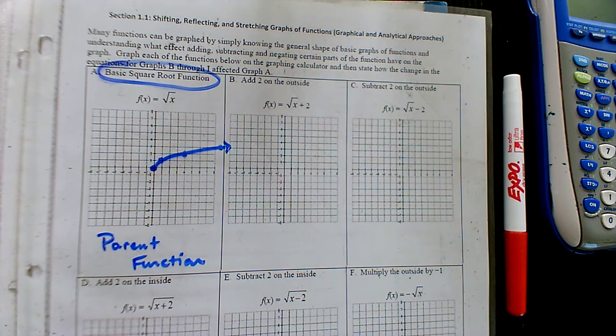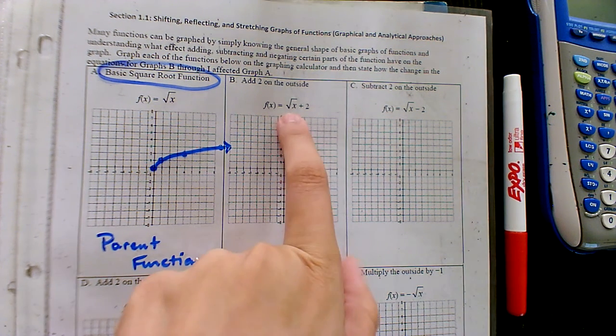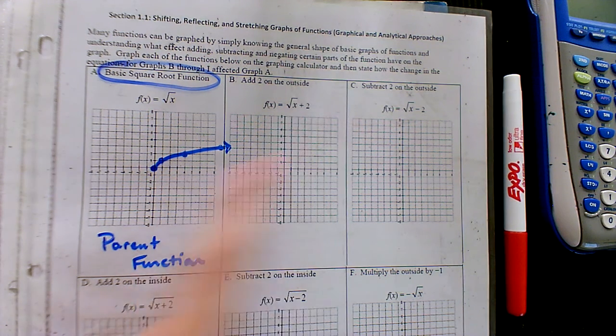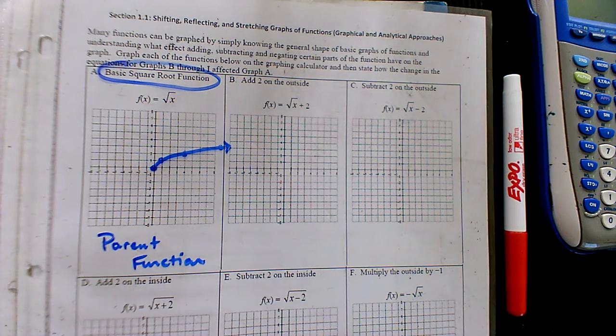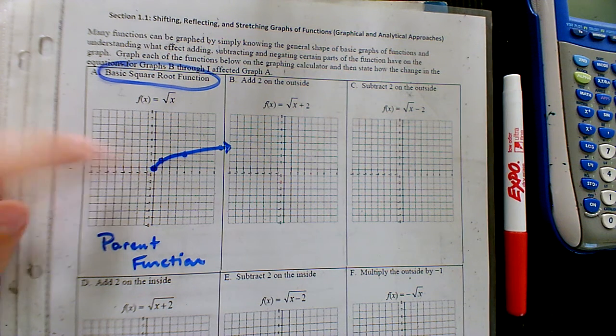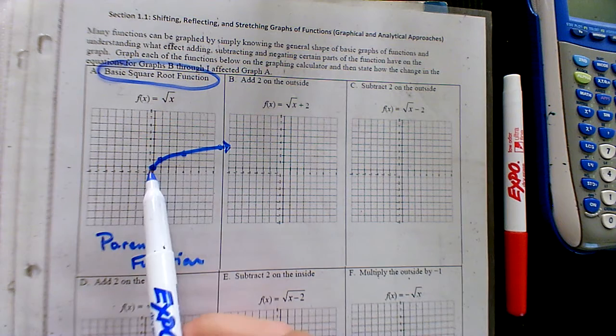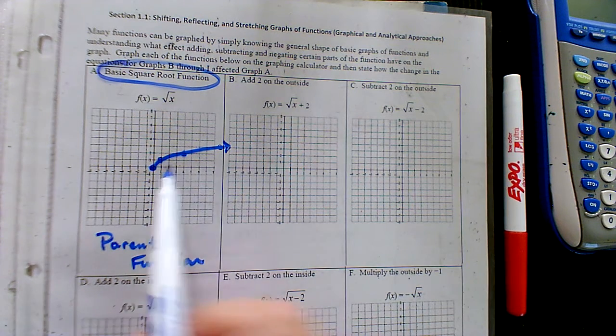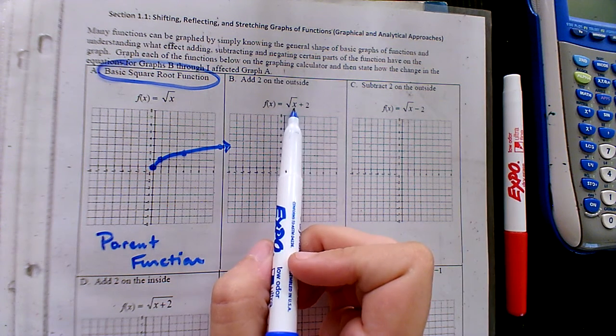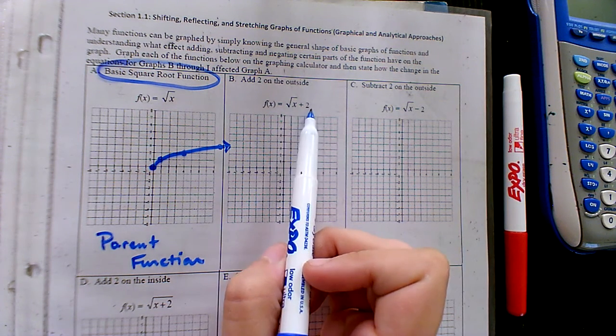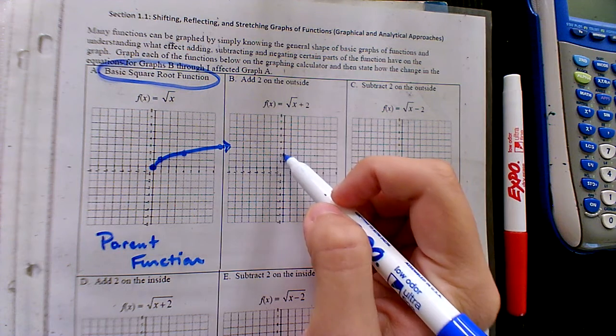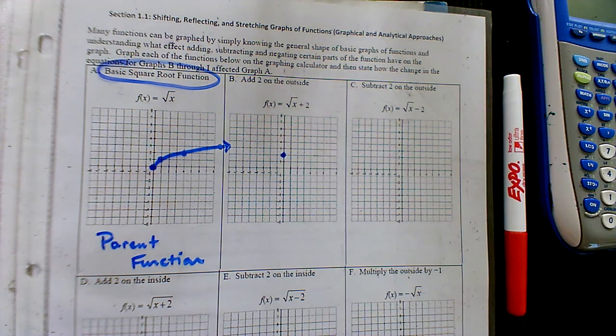So let's think about b. What if we were to take the basic square root of x equation, basically this graph, and we were to add 2 on the end of it? How do you think that would change this graph? Yeah. It would go up on the y-axis by 2. So let's test it out. Let's use those same ordered pairs from before. If we plugged in 0, we got 0, but then we have to add 2 to that value. So this time when we plug in 0, we actually get out 2.